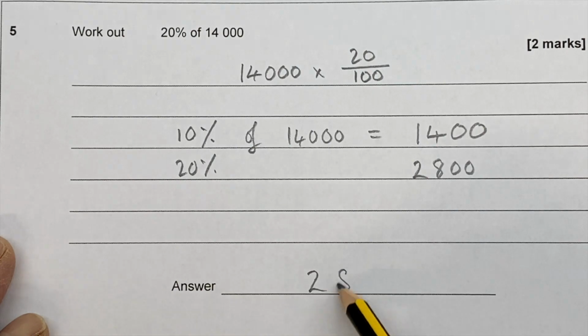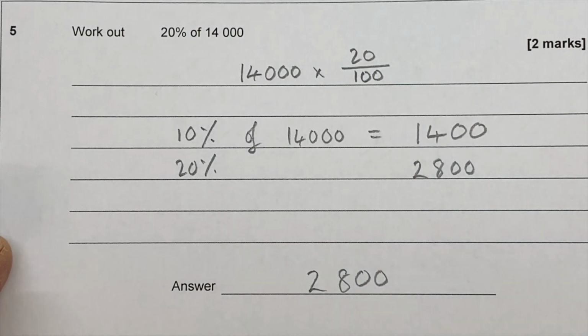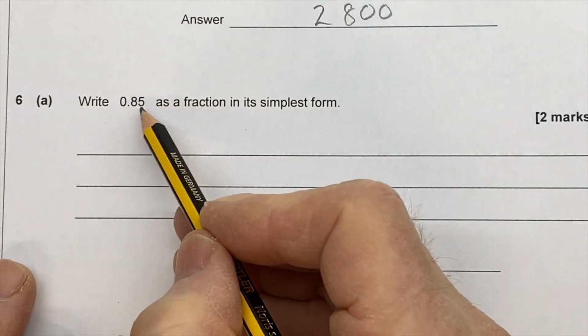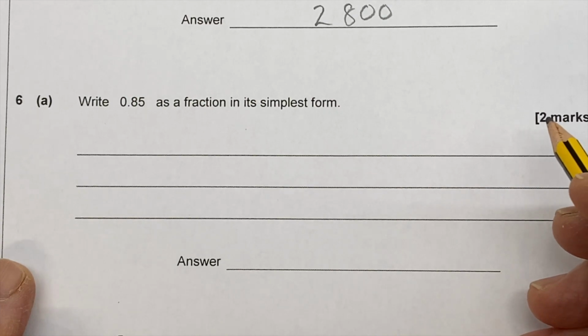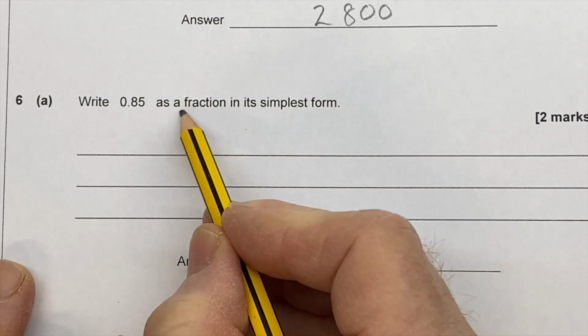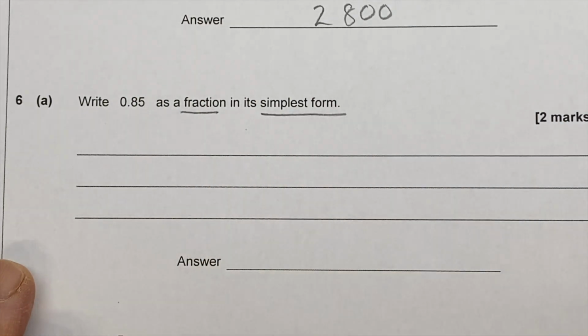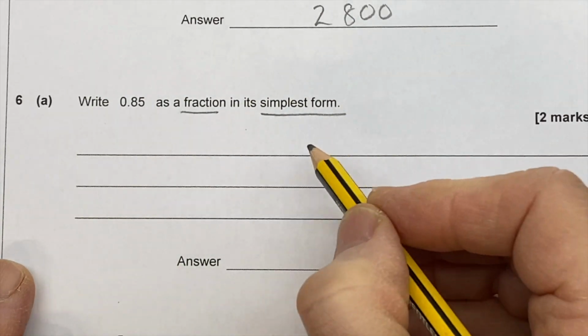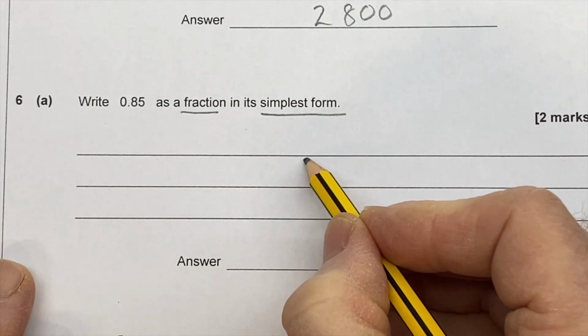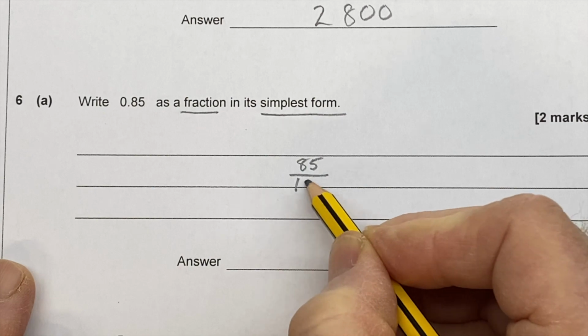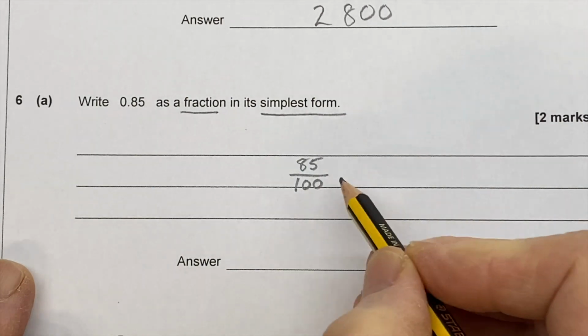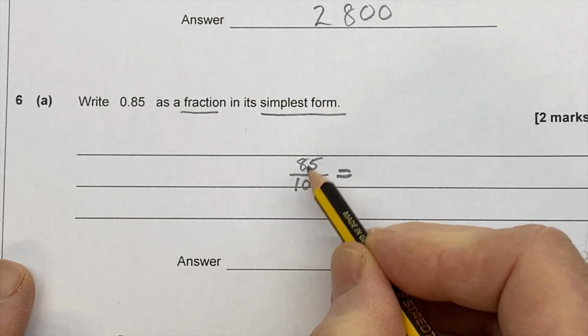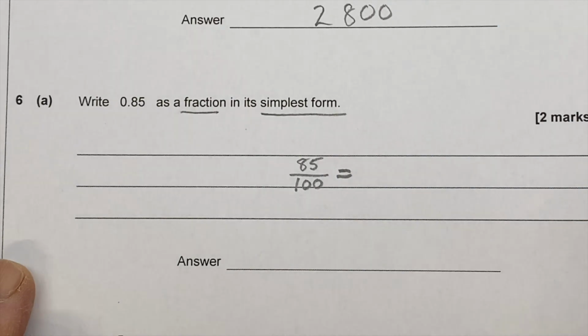There we go, 2,800. Question 6, write 0.85 as a fraction in its simplest form. So a fraction, but the simplest form. Well, 0.85, I hope you know, is 85 over 100, and we want to simplify that. Both of those we can see are multiples of 5.